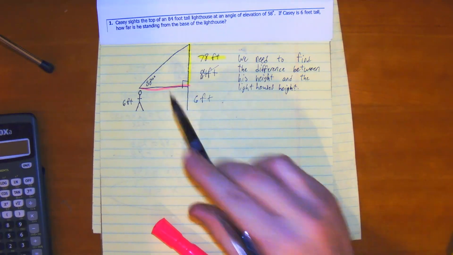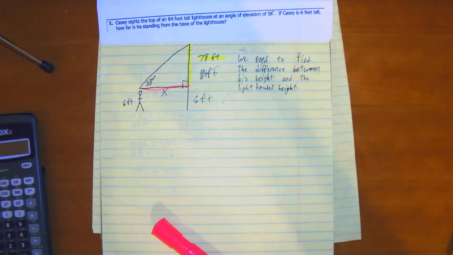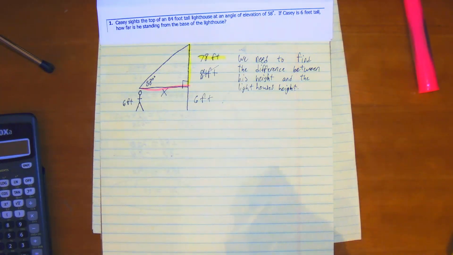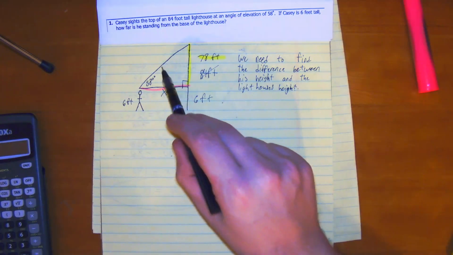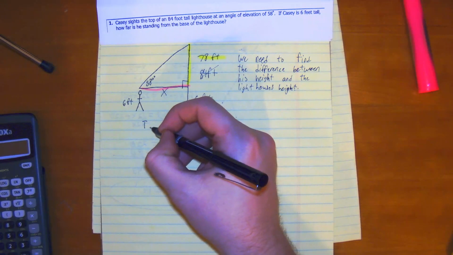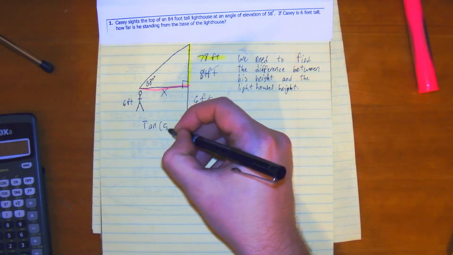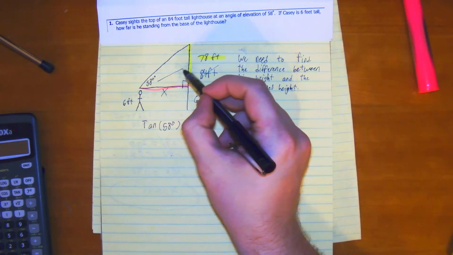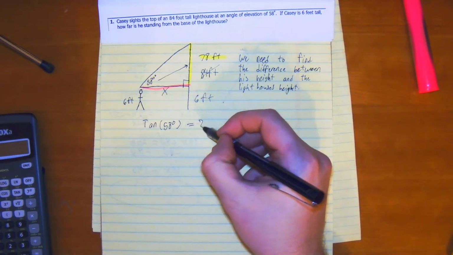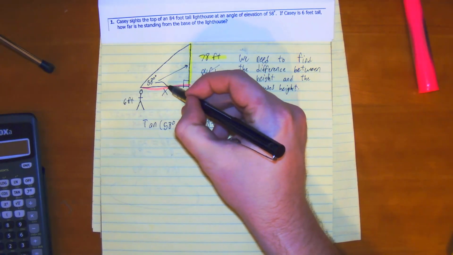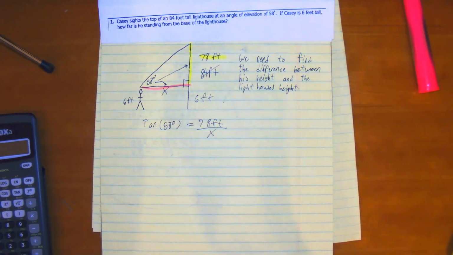So now we're looking for the pink. We can call it X. We need to figure out what function we're going to use. We don't have a hypotenuse, so we're going to be using tangent. So we have the tan of 58 degrees is equal to the opposite side, 78 feet, over the adjacent, which would be X.